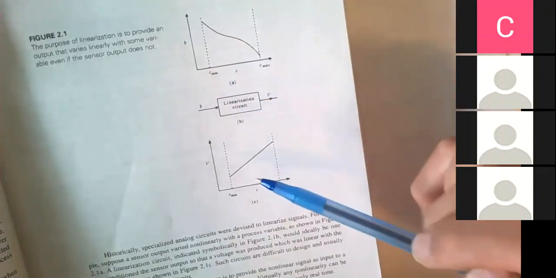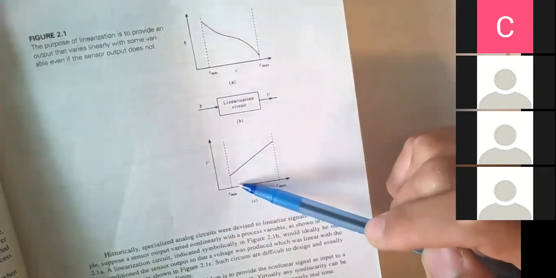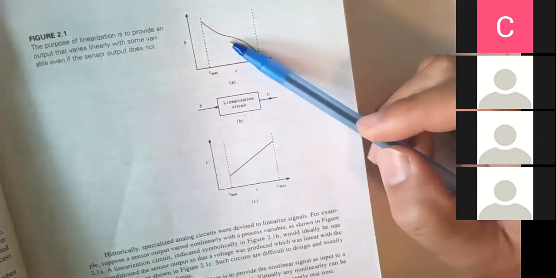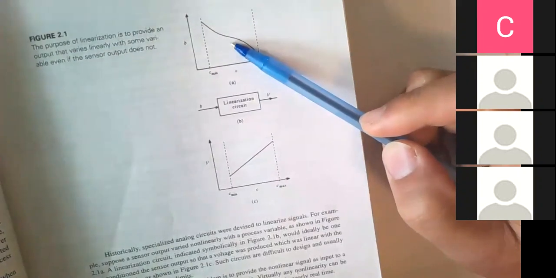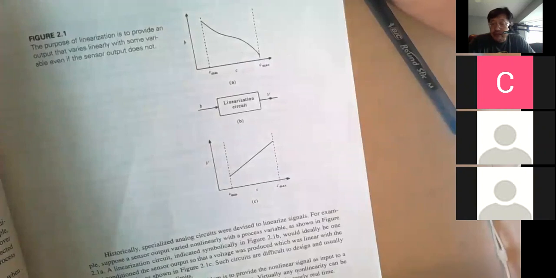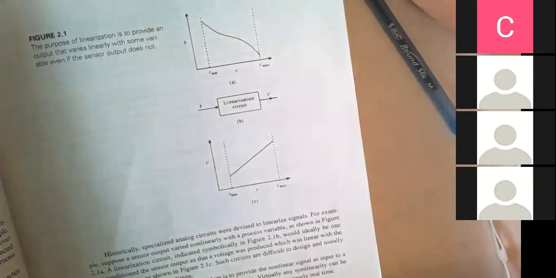And in most applications, we prefer the sensor output to be linear. This is linear. So how do we go from here, where we start, and end up here, with a perfect linear output? That problem is called linearization. That can be done, but obviously it's more complicated than the first case.